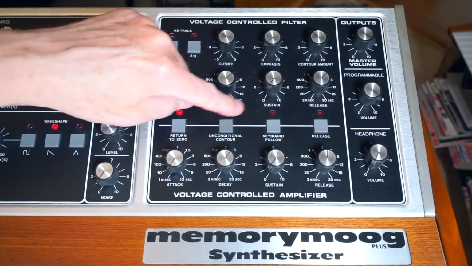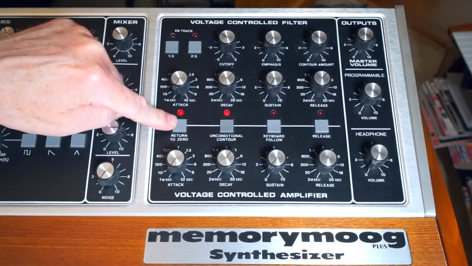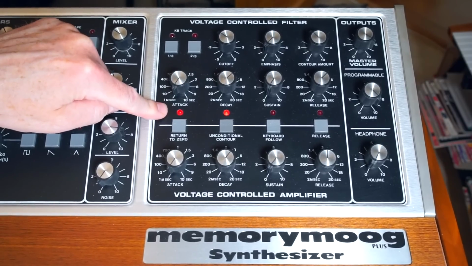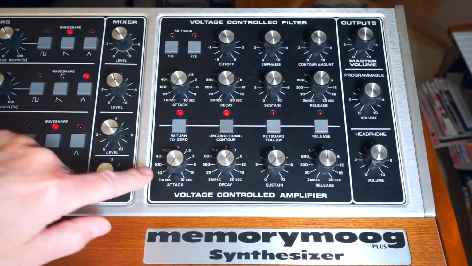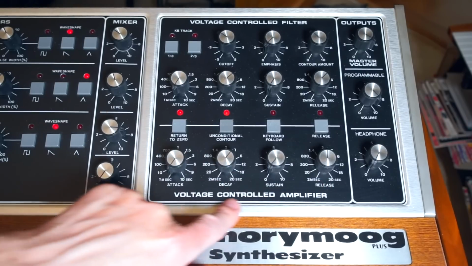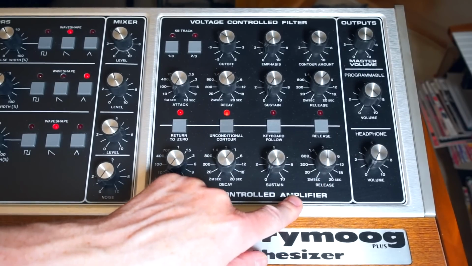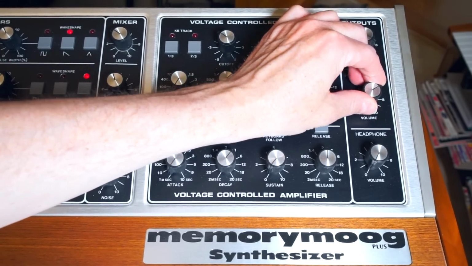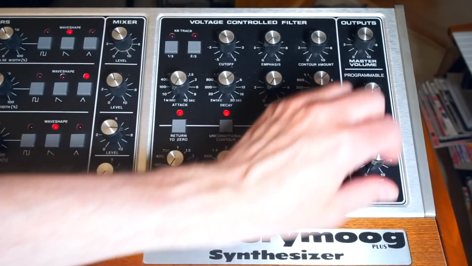The return to 0 button is interesting. Striking a key several times with that button switched off will cause the attack time to start from the level it had before the new trigger was received. If you switch it on, striking a note repeatedly will start the attack time from 0 each time. I also like you can program in separate volume for each of the patches.